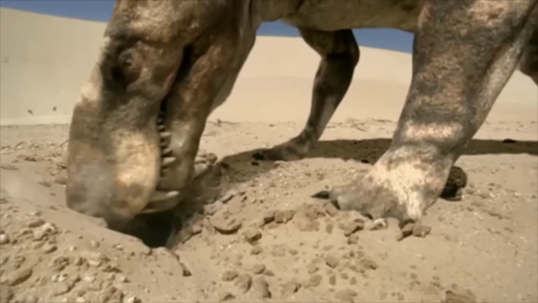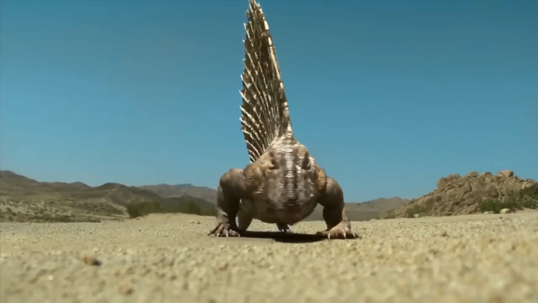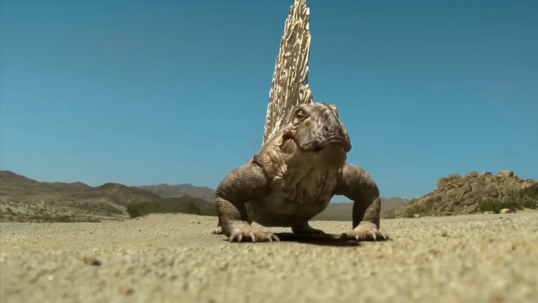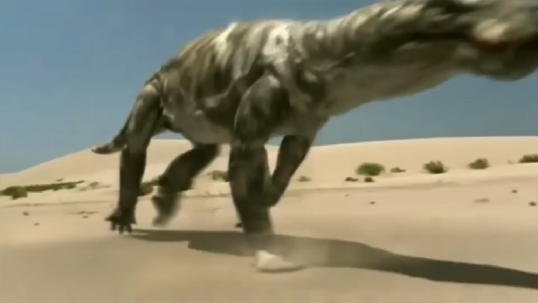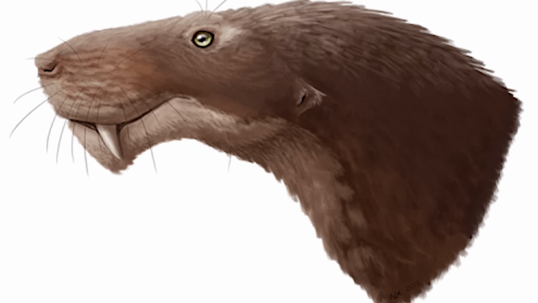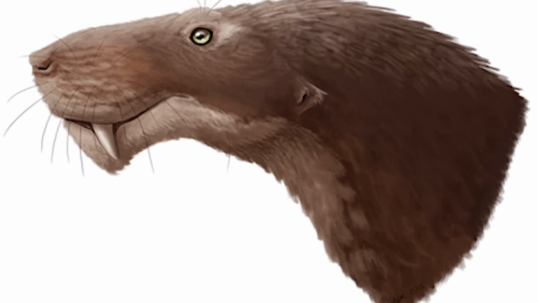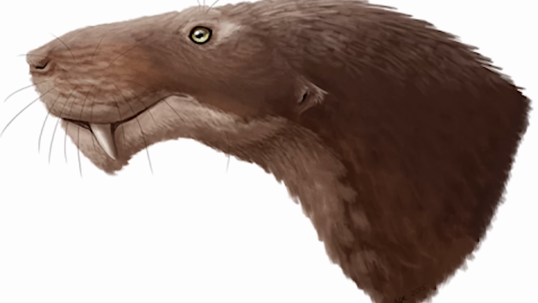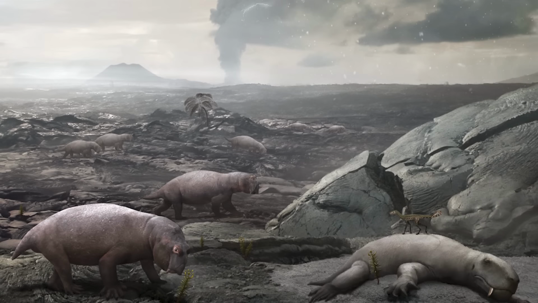animals. Gorgonopsians in particular were interesting in that they lacked the sprawling gait of synapsids like Dimetrodon or even Dicynodonts, instead having their legs more underneath their bodies, just like with modern mammals. In addition, it's possible that both Dicynodonts and Gorgonopsians possessed another mammalian quality, hair, at least in small amounts.